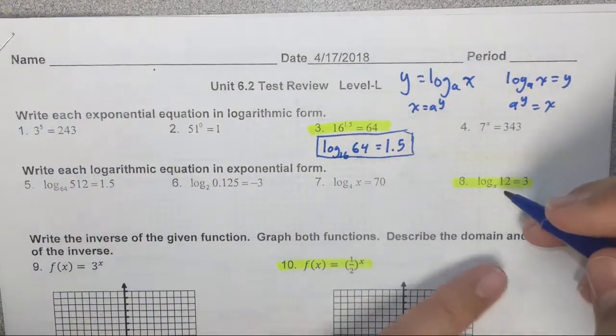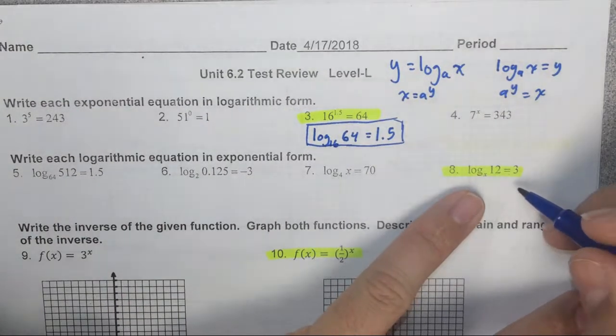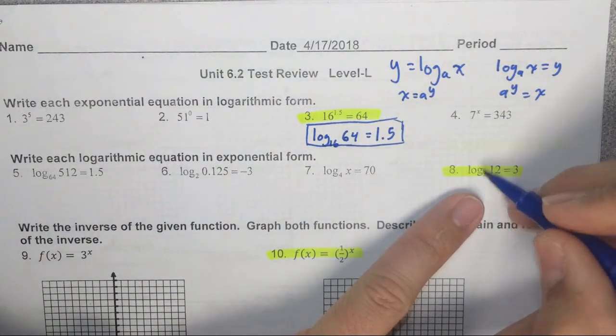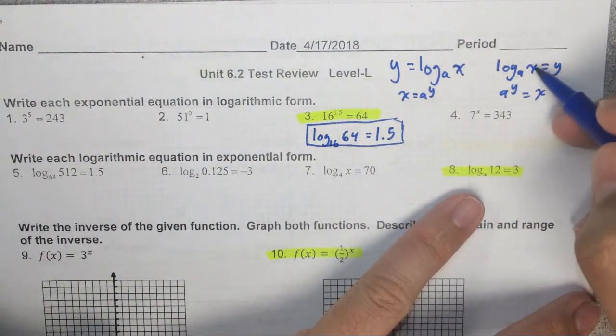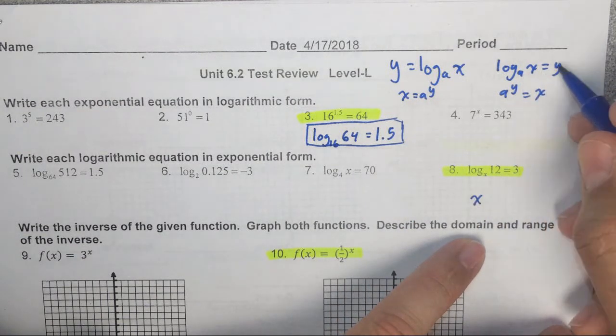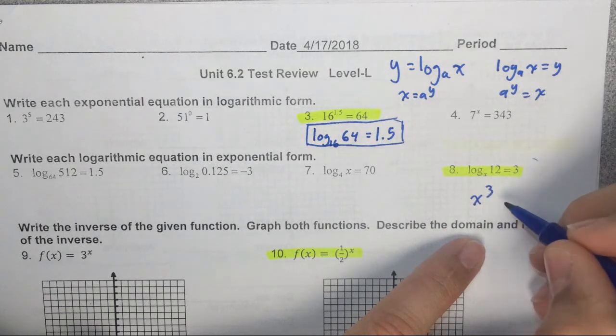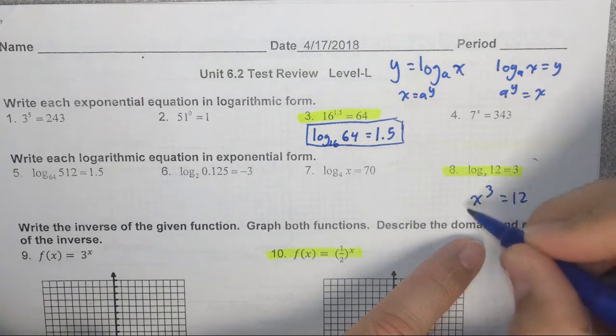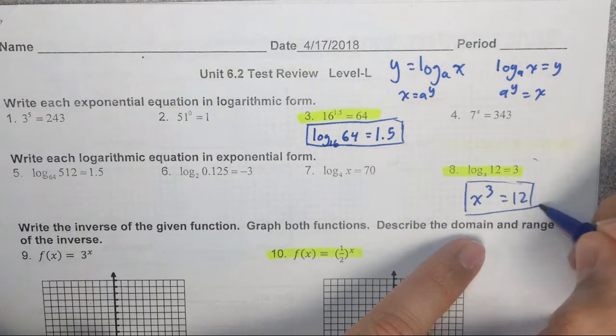Number 8, same idea, but we're going backwards. Logs over here on the left side, so we're going to go ahead and use this one again. The base is x. We're going to raise it to the y, what's equal to over here, and that's going to be equal to 12, what's in the log.